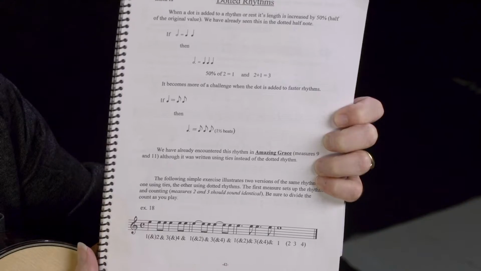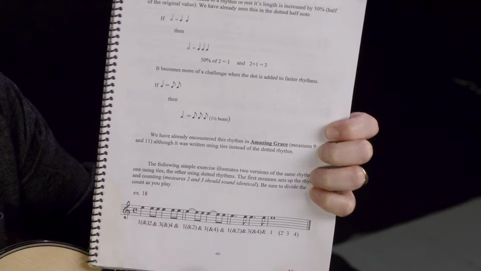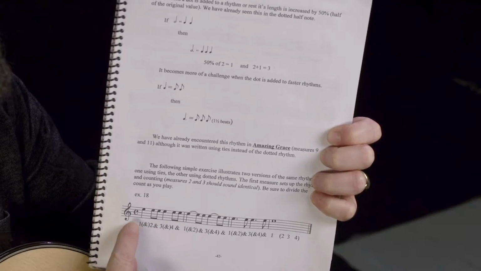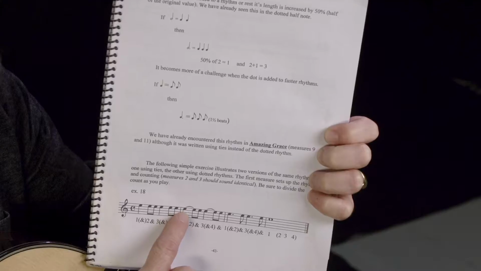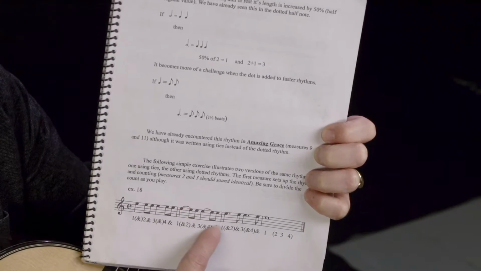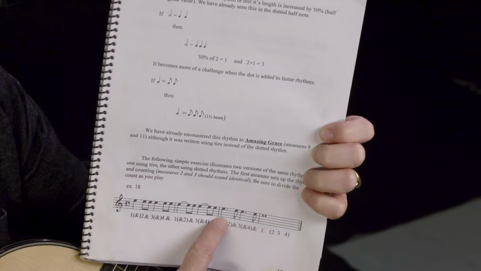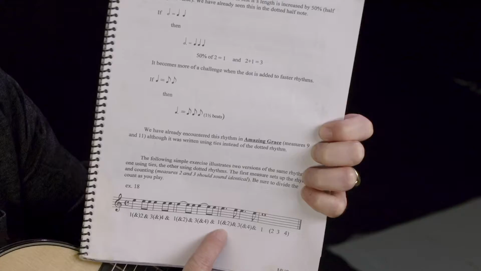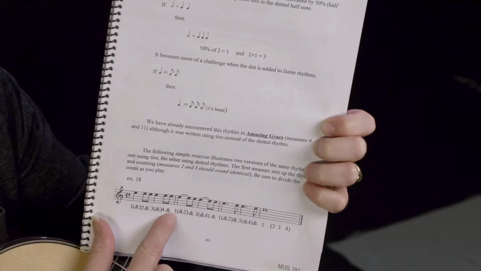And this is a little tricky. Now there's 2 different ways to write this rhythm, either using a tie or using a dot. If you look at the second measure of example 18, you'll see that the first time that rhythm is written using ties, but in the third measure, it's the same exact sound, but it uses the dot after the quarter note rather than the tie. They both will sound exactly the same.